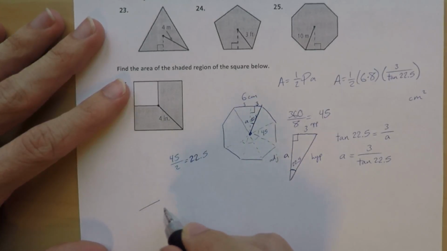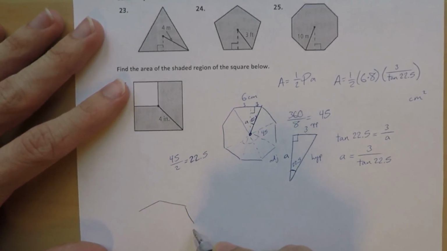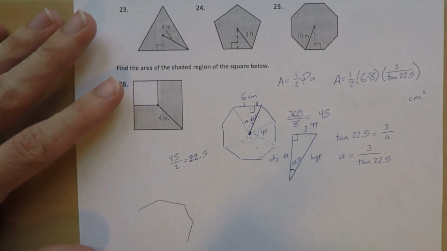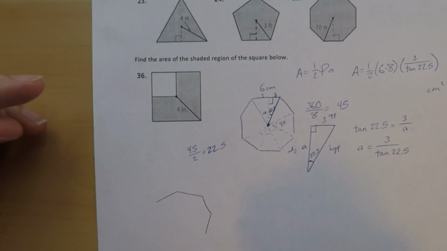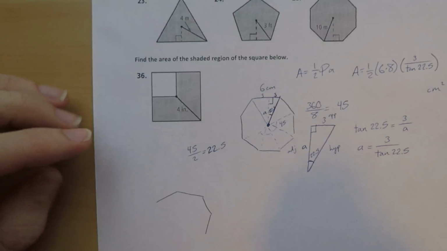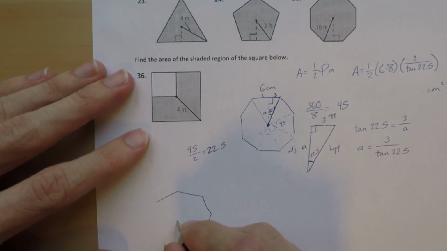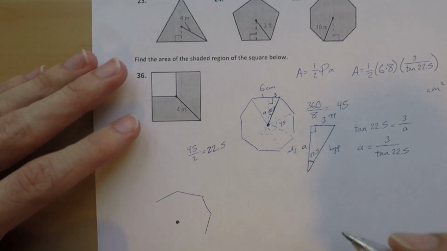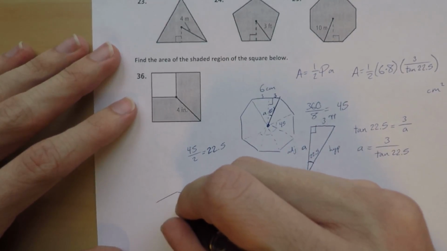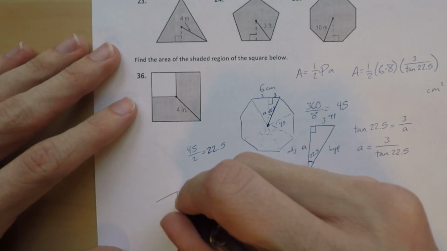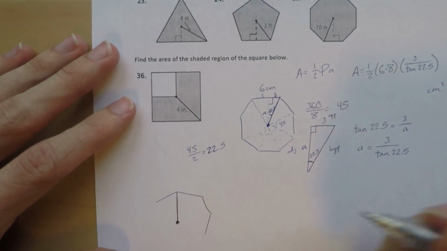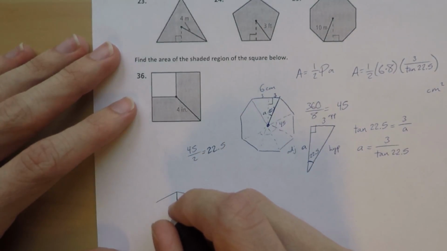I'm going to draw just a part of it. I don't need the whole thing drawn. So, say this is part of my nonagon. We have 9 sides. What I'm given is a radius. So the radius goes from the center of my nonagon to a vertex. Say that vertex. It has a radius of 7.